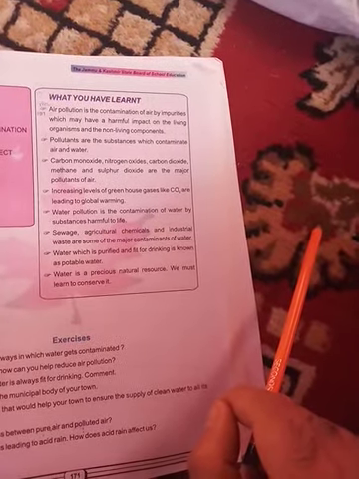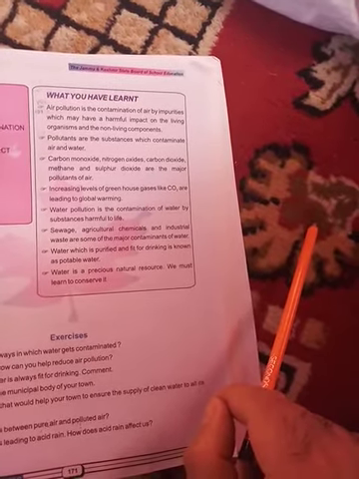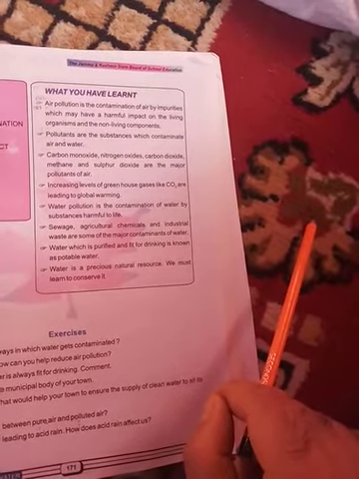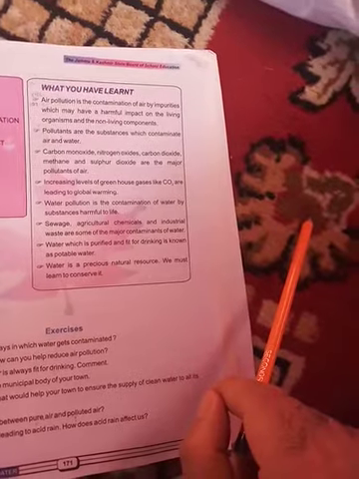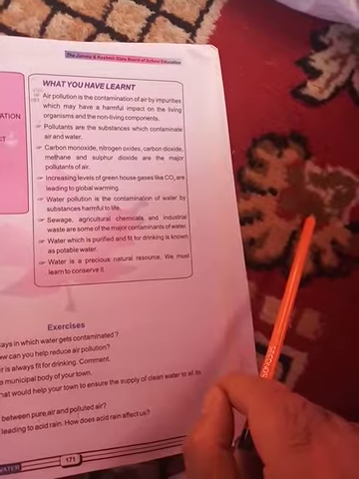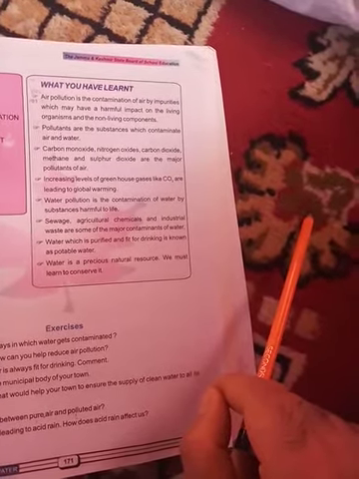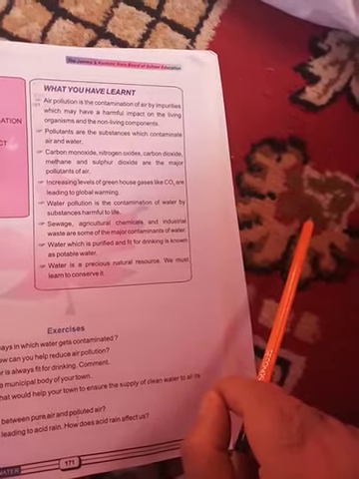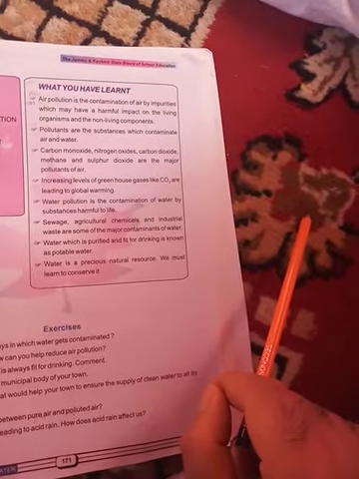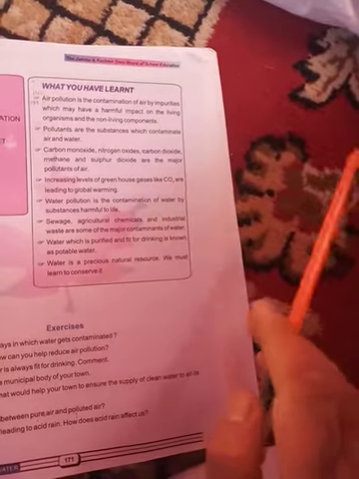Sewage, agricultural chemicals, and industrial sewage are some of the major contaminants of water. Agricultural chemicals, sewage from industries, industrial waste, and sewage from homes are also main sources of contamination of water. Water which is purified and fit for drinking, not having any germs in it, or which is chlorinated, is called potable water.